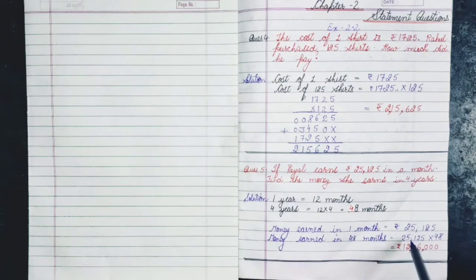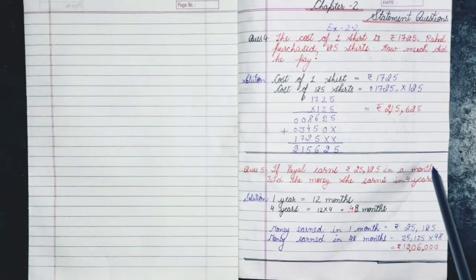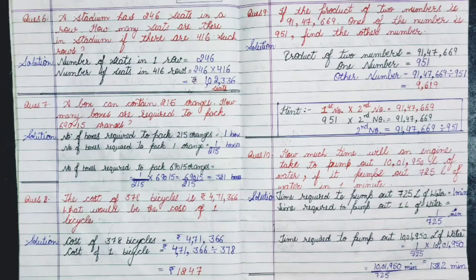So when we multiply rupees 25,125 with 48, we will get rupees 12,06,000. It means Payal will earn rupees 12,06,000 in 4 years. Right everyone? Now question 6.